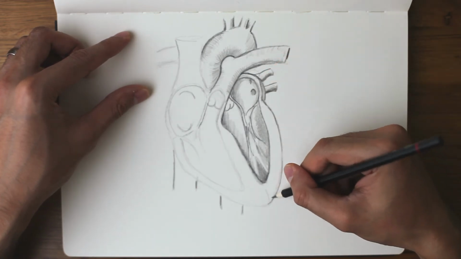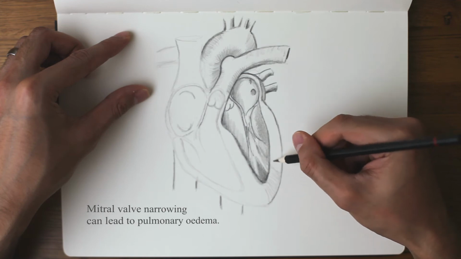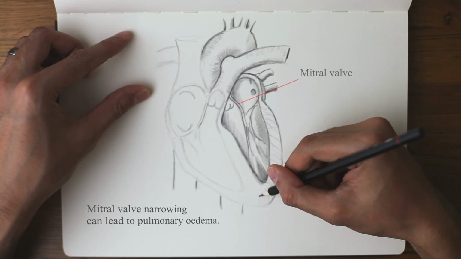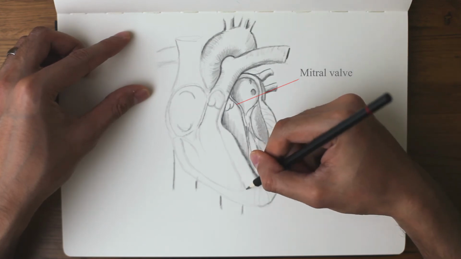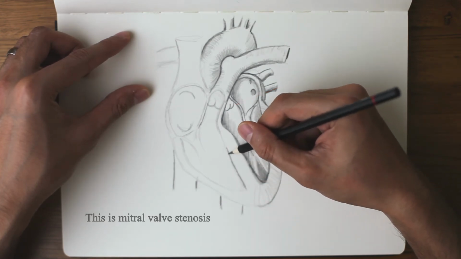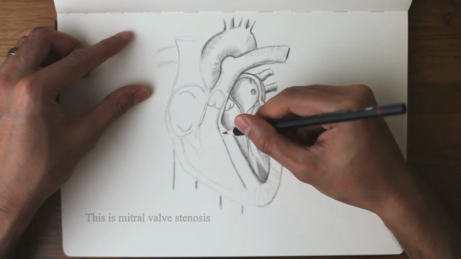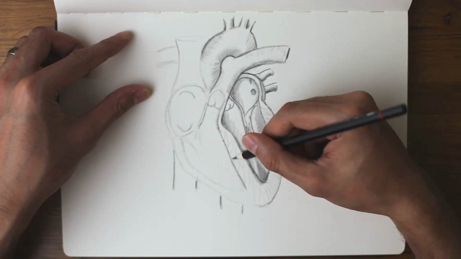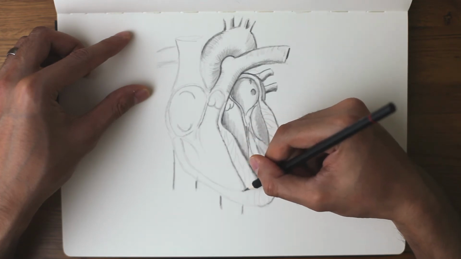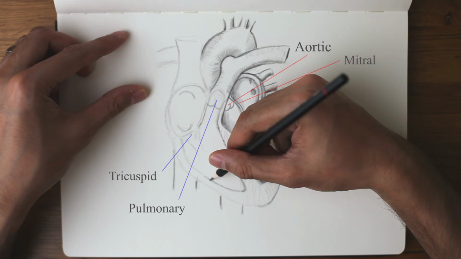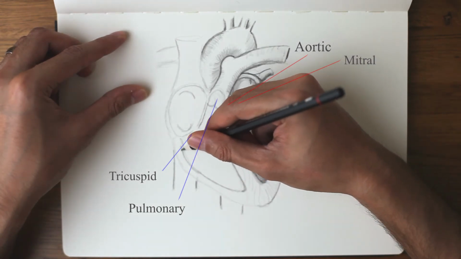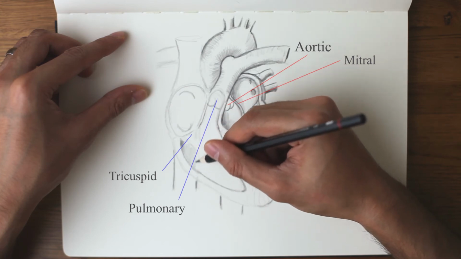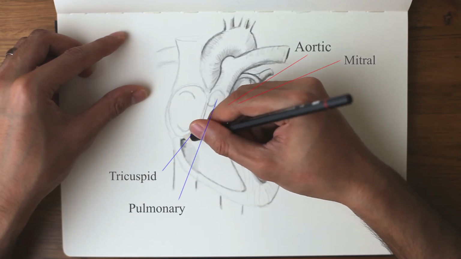As mentioned, valve disorders can contribute towards heart failure, but this is becoming less common in developed countries. Rheumatic fever used to be a common cause of mitral and aortic valve disease. All four valves are shown together here. Now, in developed countries, the aortic valve disease, known as aortic stenosis, accounts for the majority of valve conditions.